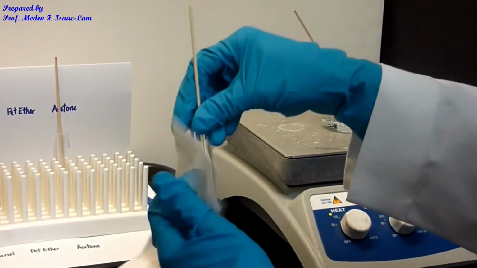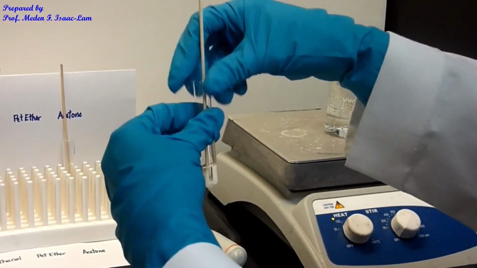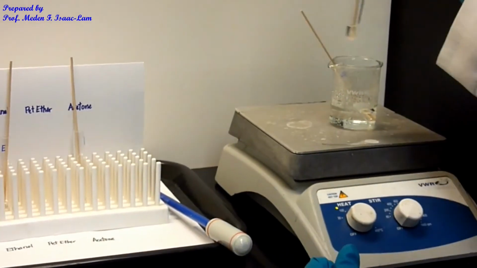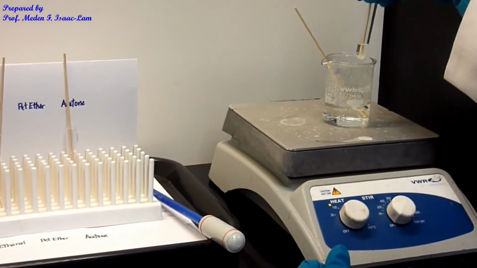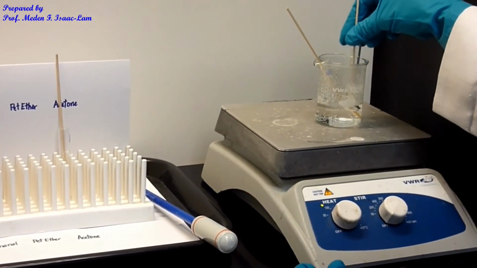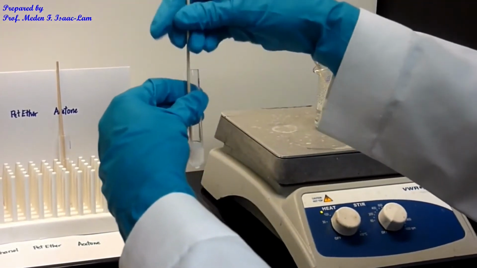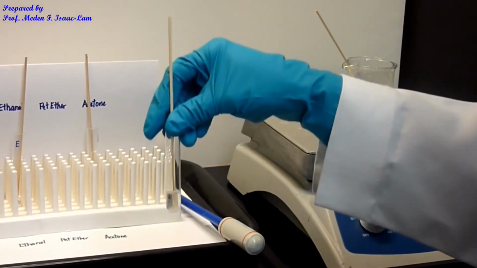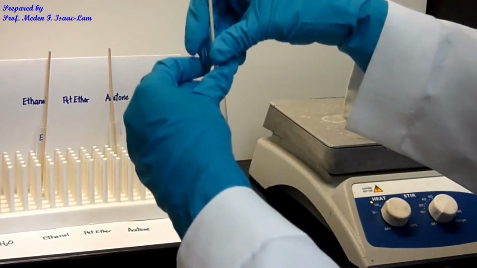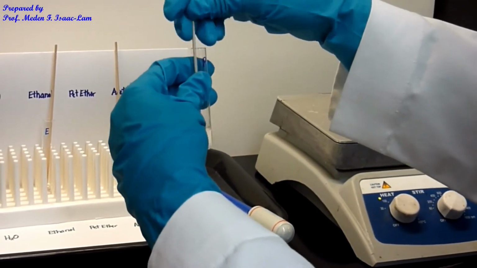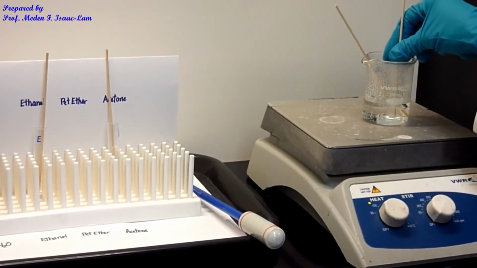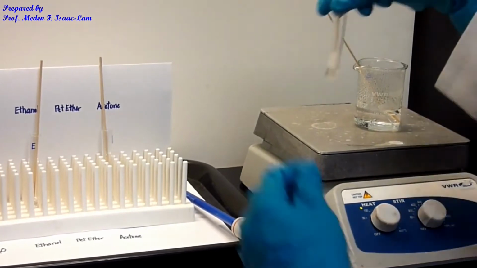So it's getting clear, so I have to watch it so that it doesn't boil over my tube. As you can see, it actually is starting to be clear in the petroleum ether solvent. All right, so it's soluble when I heated this up, and it gets clear.